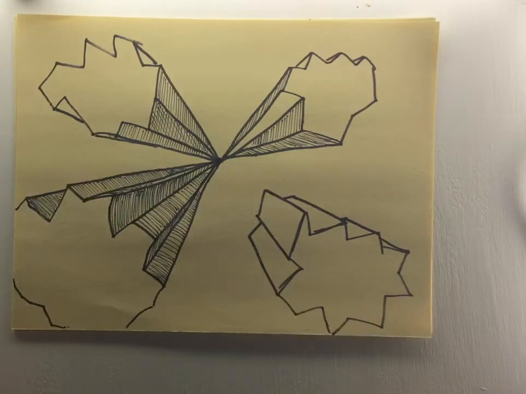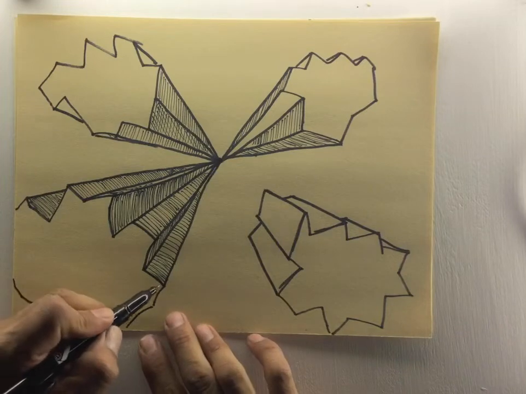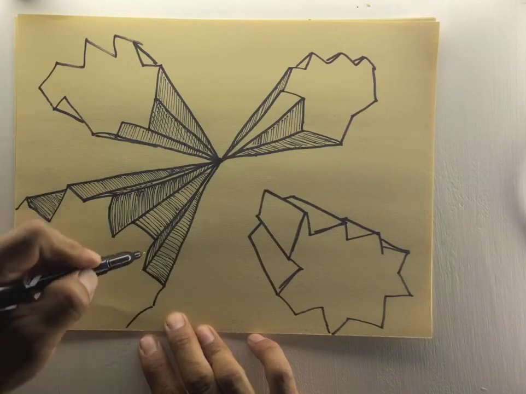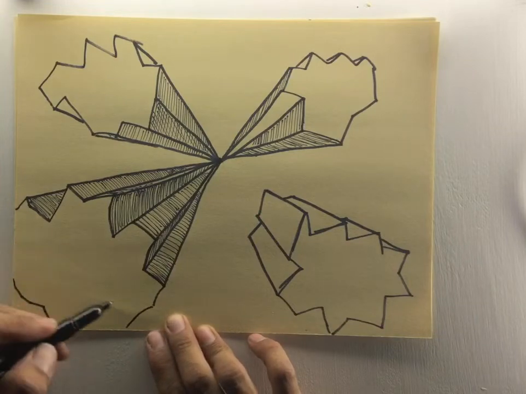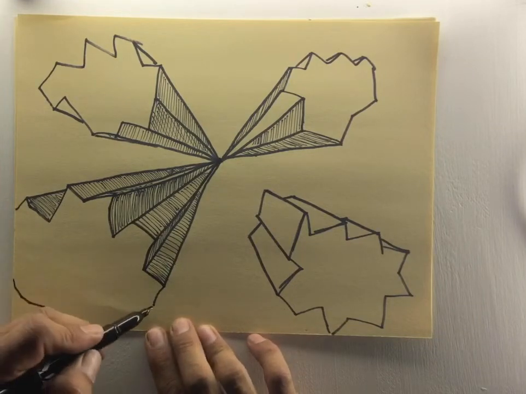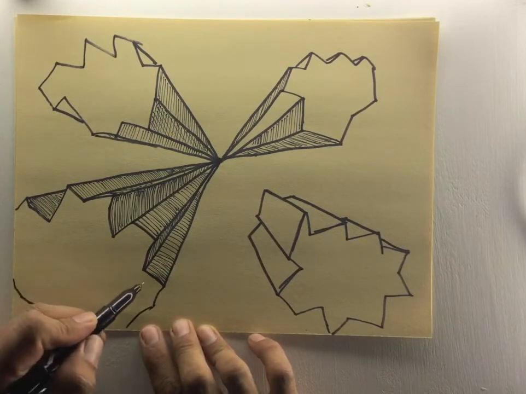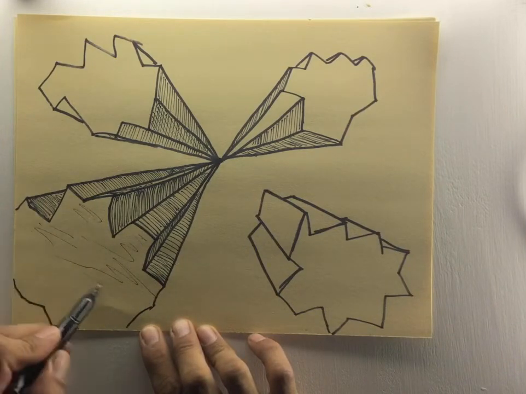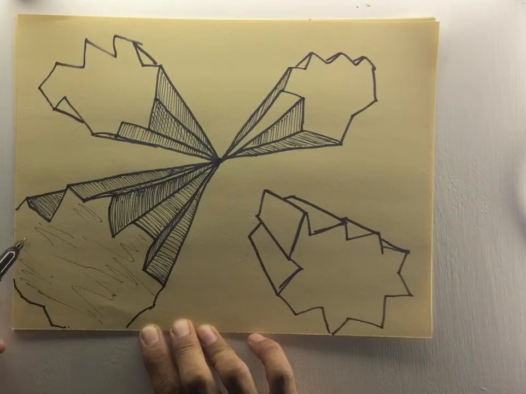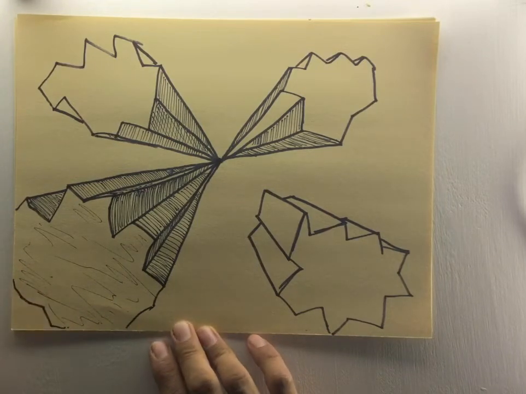Alright, so there you go. That gives it a nice three-dimensional effect by actually following the lines of the design. And here you can do anything that you like to highlight the design. Just maybe a couple lines, nothing fancy. Just give it some texture.